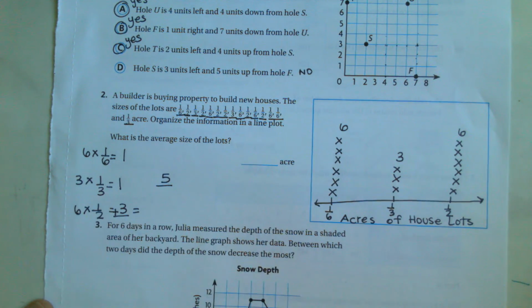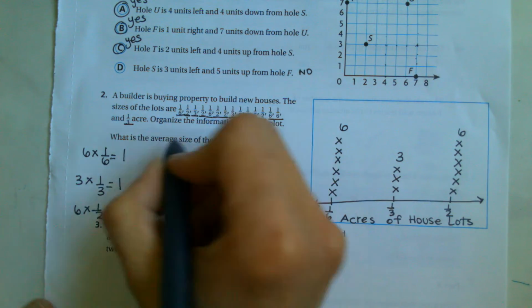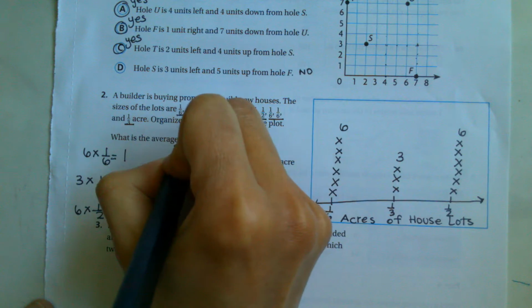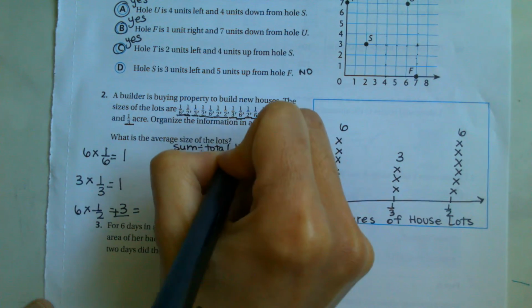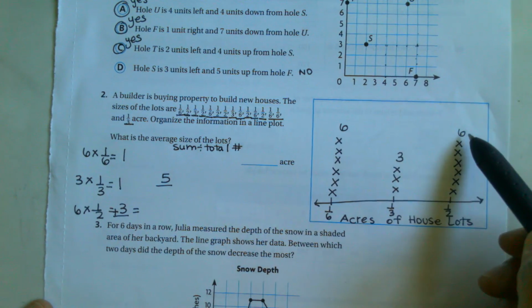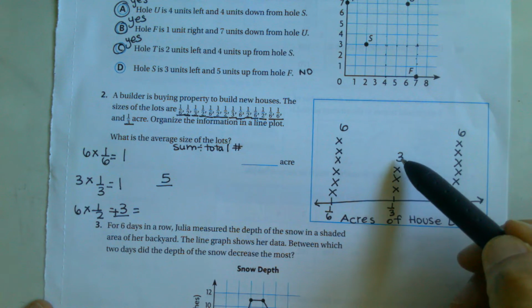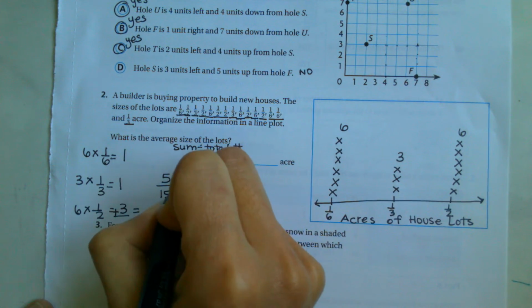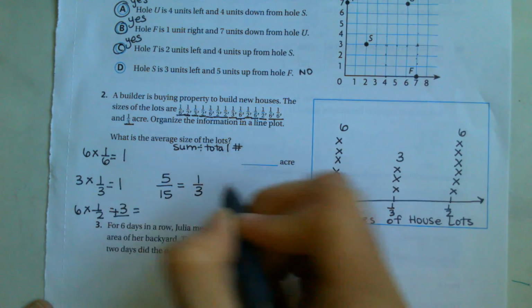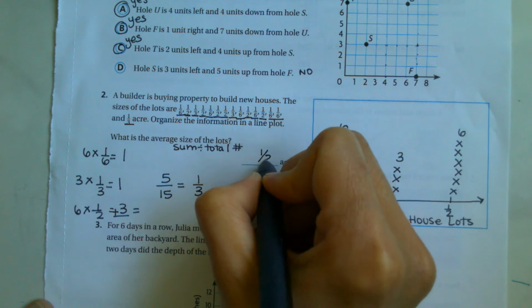And how many do I have altogether? The average equals the sum divided by the total number of data points. So 6 plus 6 is 12, 12 plus 3 is 15. So 5/15 equals 1/3. So the average size of the lots is 1/3 acre.